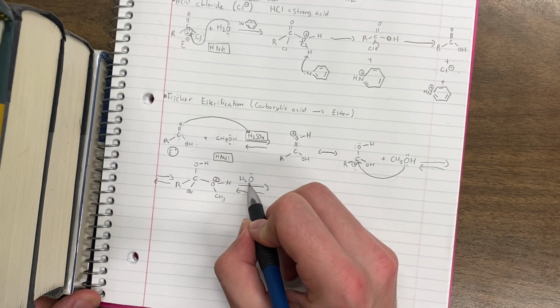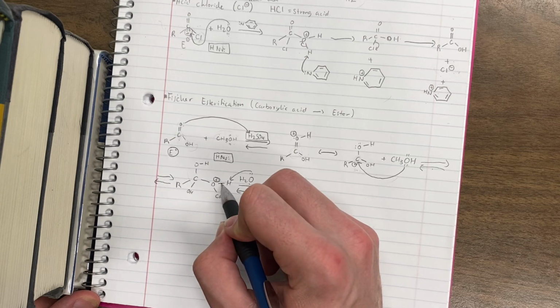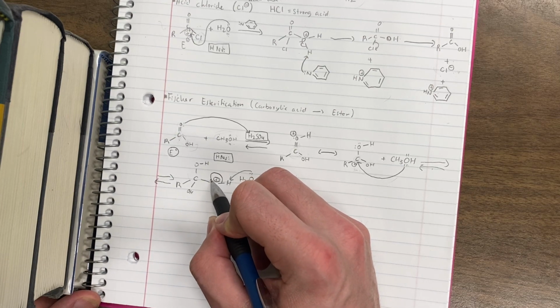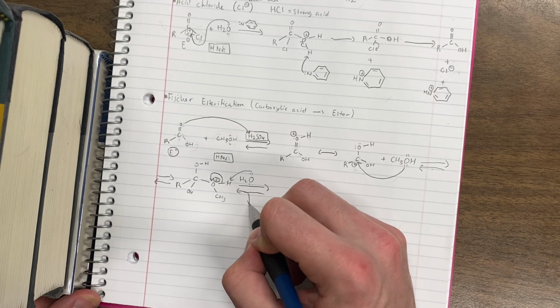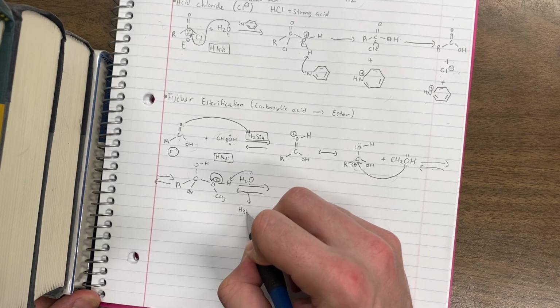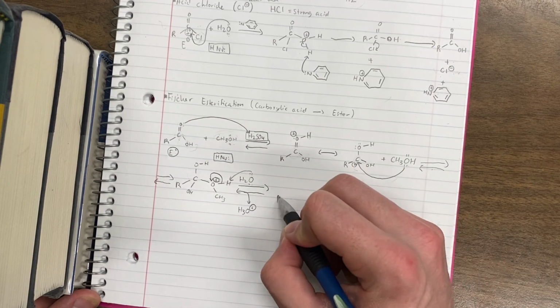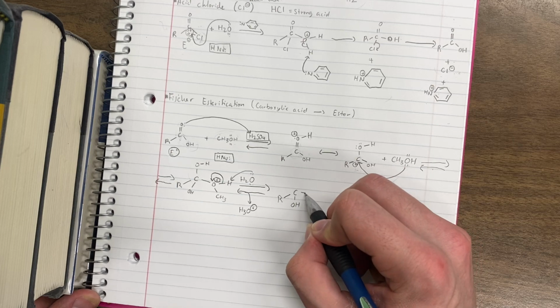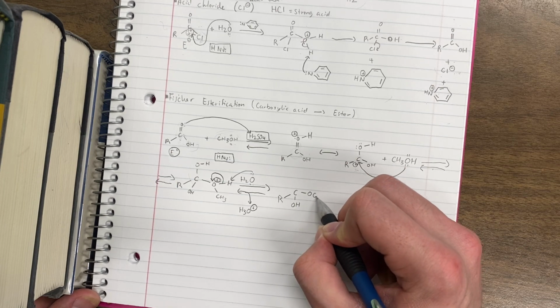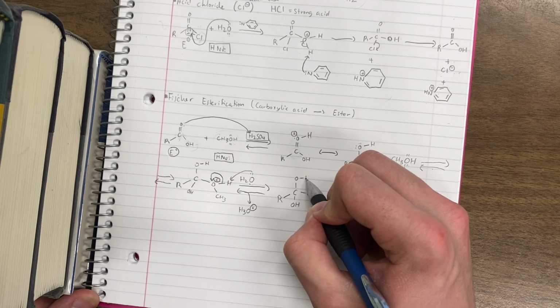So here H2O is going to grab the proton, and this is going to go back on the oxygen, giving us H3O+. And now we have a neutral intermediate.